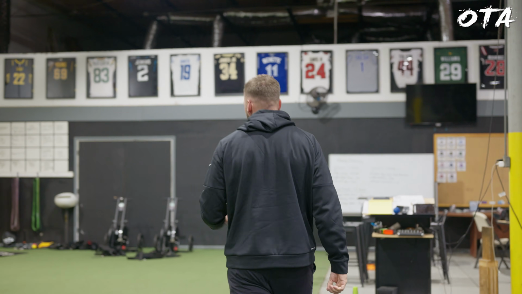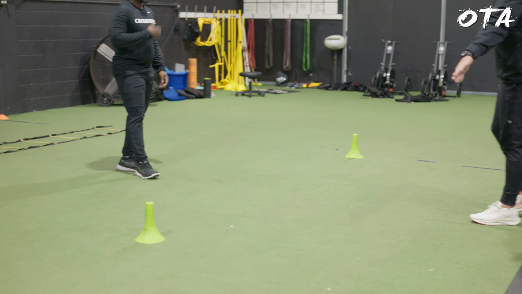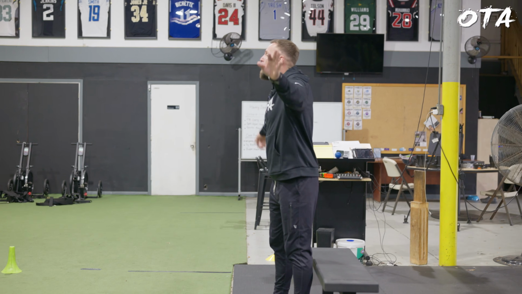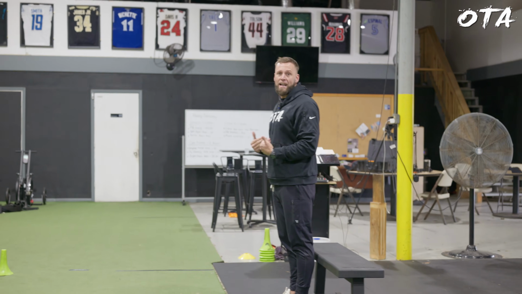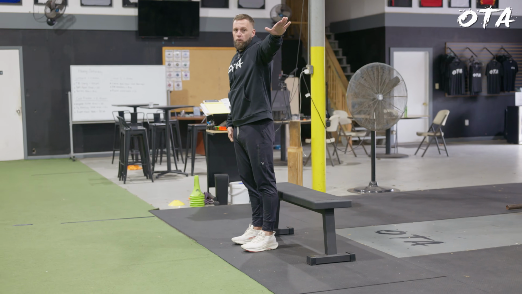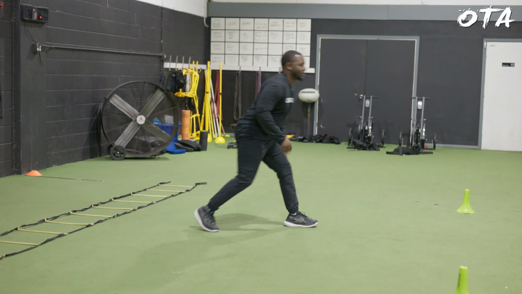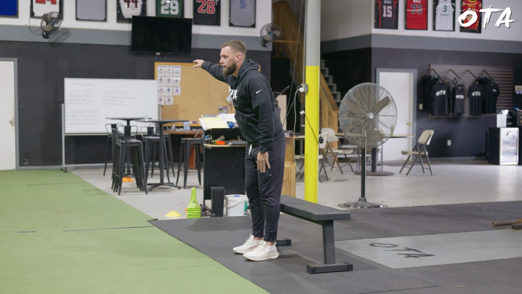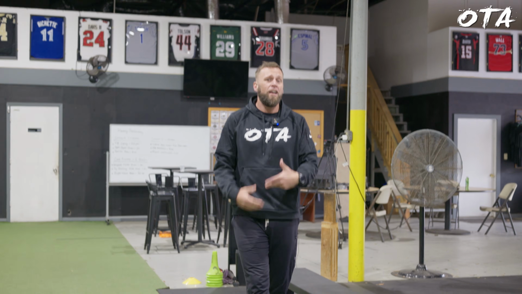Next progression we could go through is the same thing. Don't worry about the cones whatsoever. Now I want you purely going off my hands, okay? So I'm standing right here in a static spot, and when I go here or here, you're just going to go in that direction. Ready, go. Boom, that's that one.